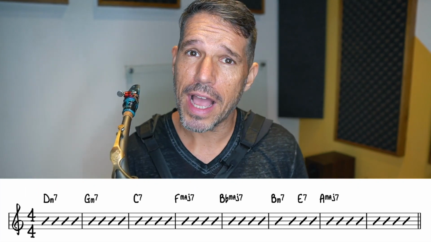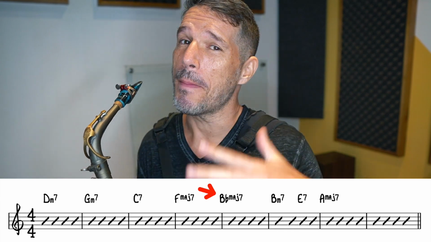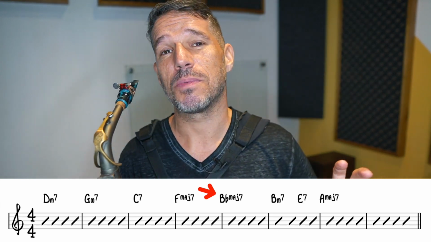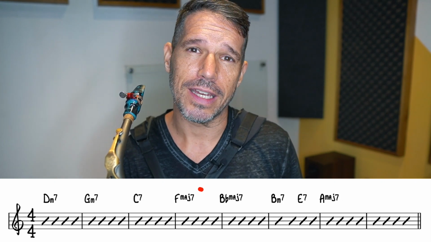I'm going to do chord outlines through the first 8 measures. I want you to pay really close attention to measure 5. Spoiler alert, that is where the problem is. And then we'll talk about how all these chords are related.